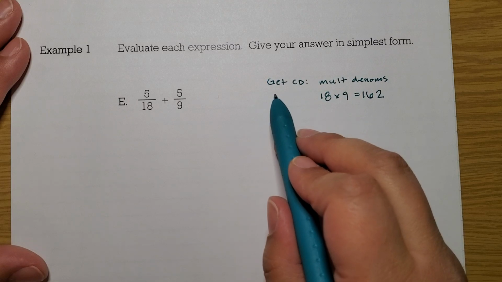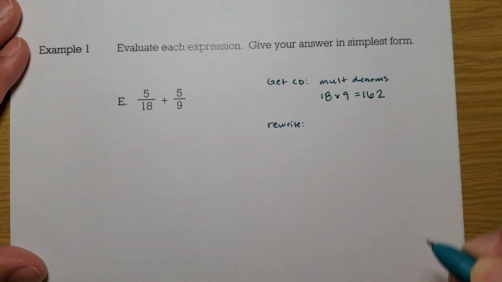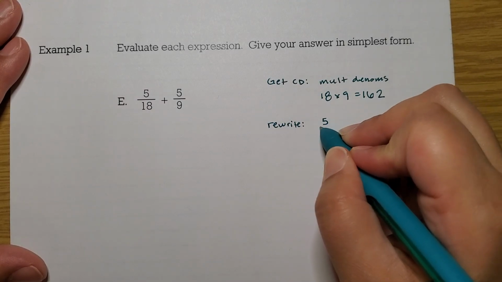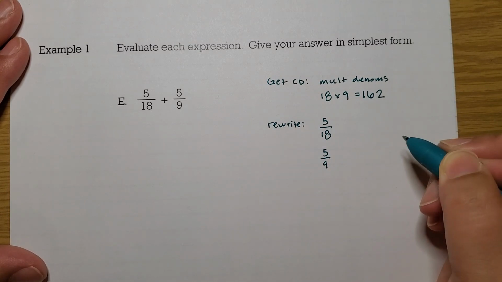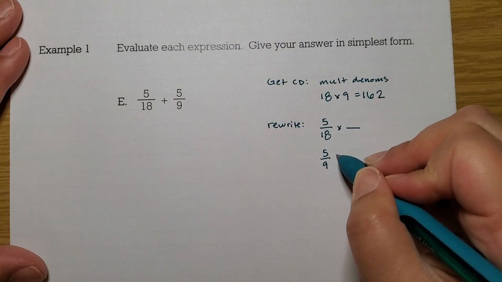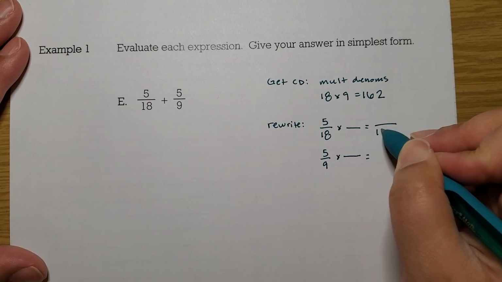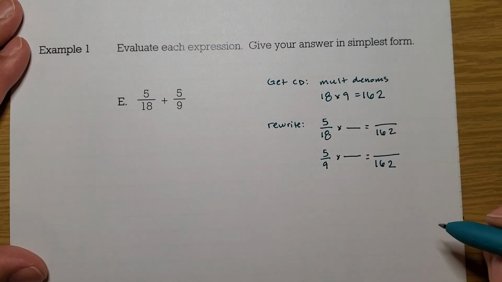Then, after we get a common denominator, I need to rewrite each fraction so that it has that common denominator. So we have our 5/18 and our 5/9. We're going to multiply the top and bottom by the same number, and we're going to get a fraction that has a denominator of 162. This is our goal.